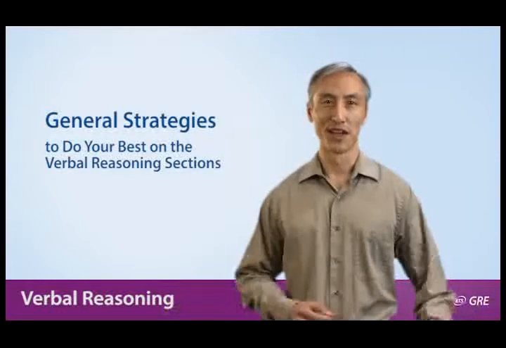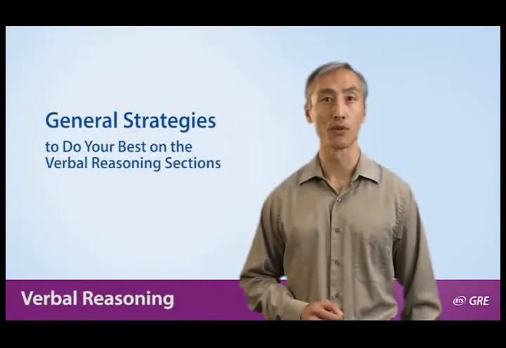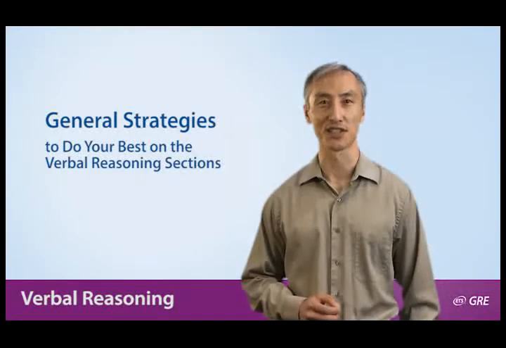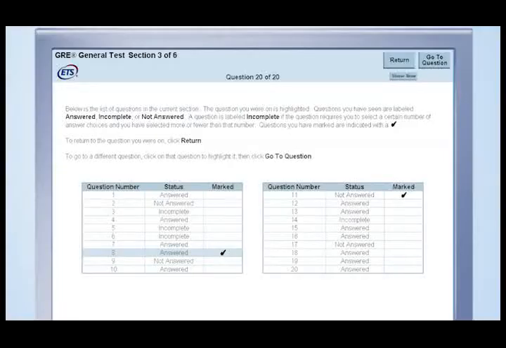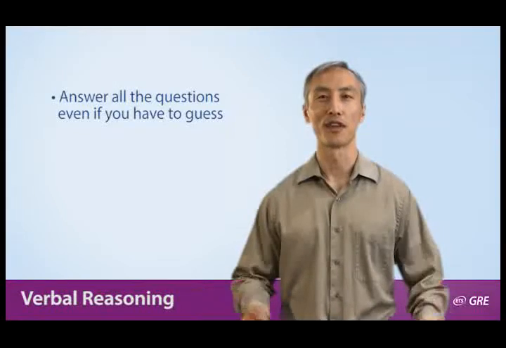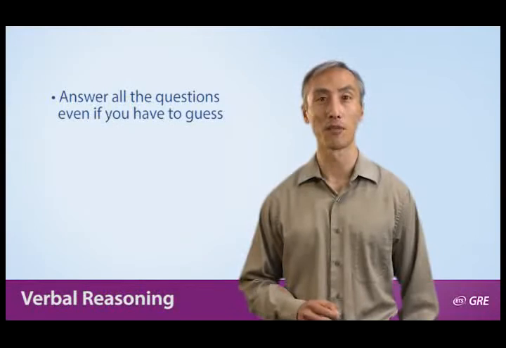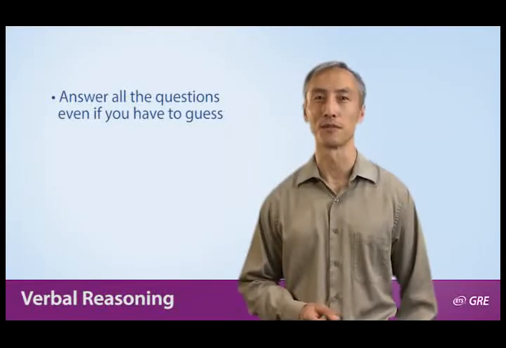Before we conclude, there are some general strategies that will help you do your best in the verbal reasoning sections of the test. Use the mark and review tools to keep track of your progress. Leave enough time to check the review screen before finishing a section. As you know by now, make sure you have answered all the questions in a section, even if that means guessing if you don't know the answer.